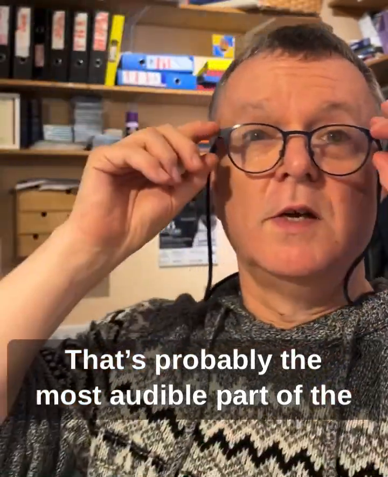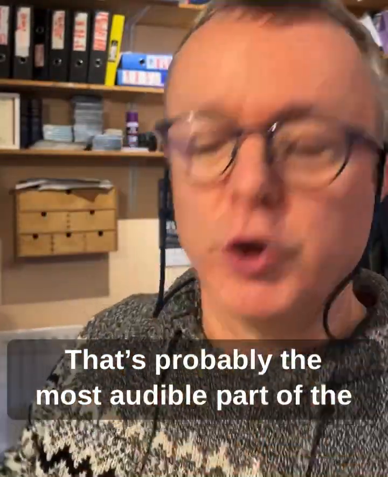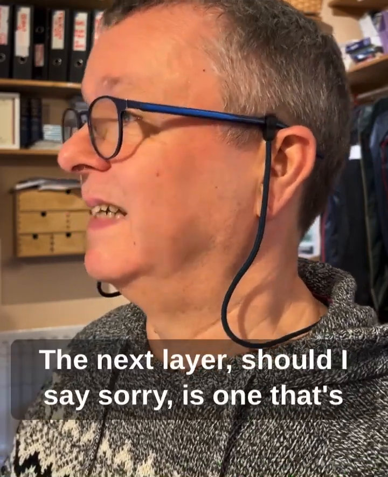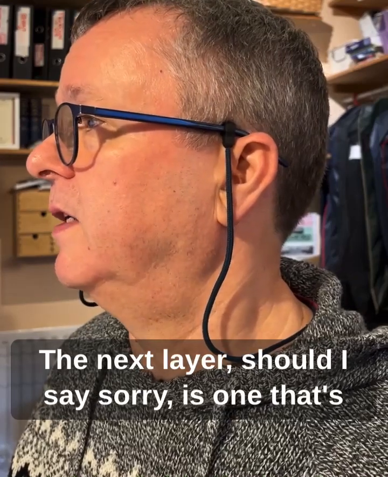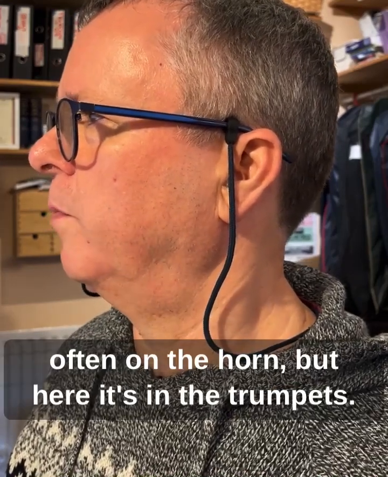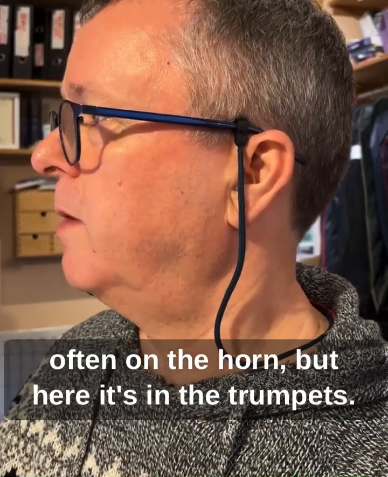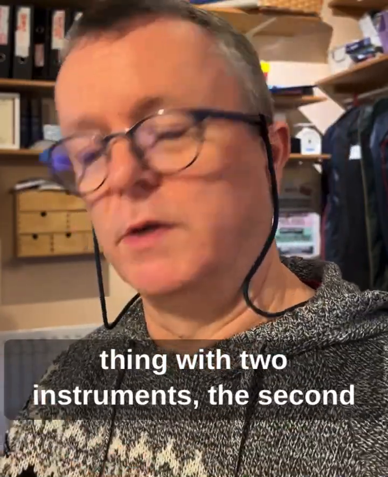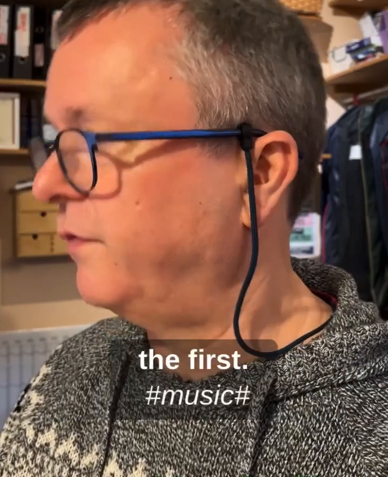Okay, so that's probably the most audible part of the music. The next layer, should I say, sorry, is one that's actually often on the horn, but here it's in the trumpets. It's a slightly fanfare-y type of thing with two instruments, the second answering the first.